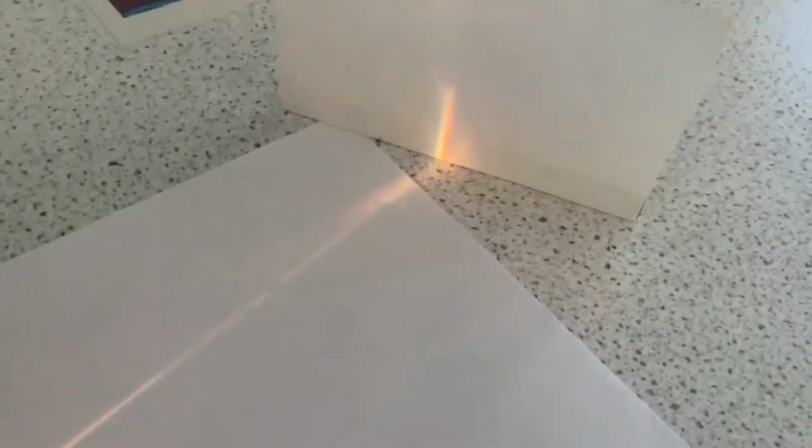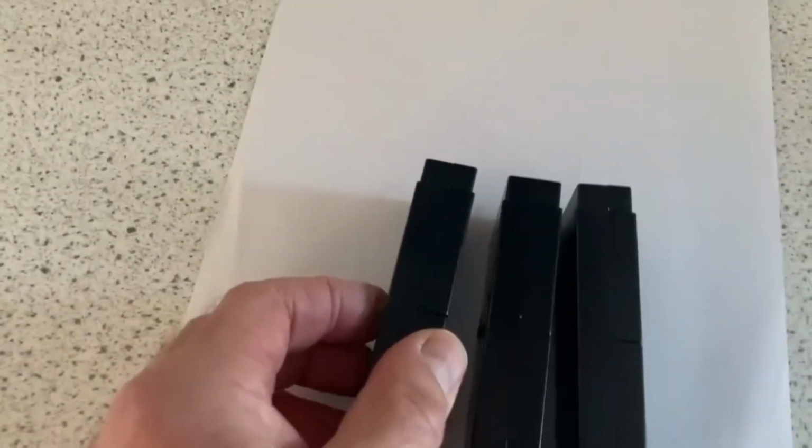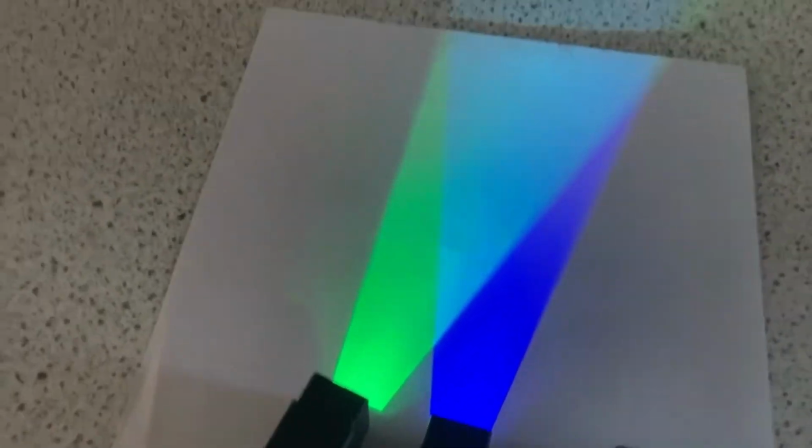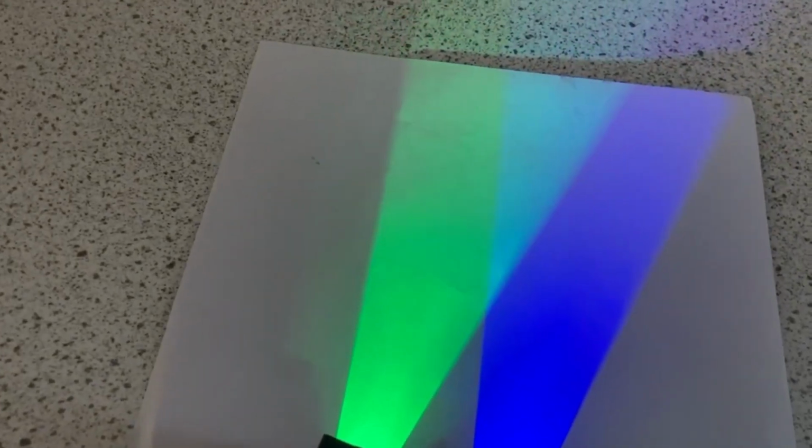Next is visible light, and we've got white light being split up into a spectrum by a prism to show that visible light is a series of different wavelengths of different colours. And also we've got these little LED projection boxes. I've got to put new batteries in the red one. But we can mix them together to get different shades of light.